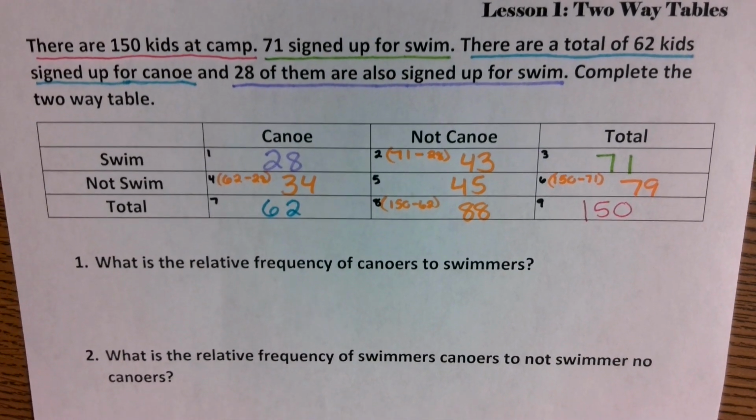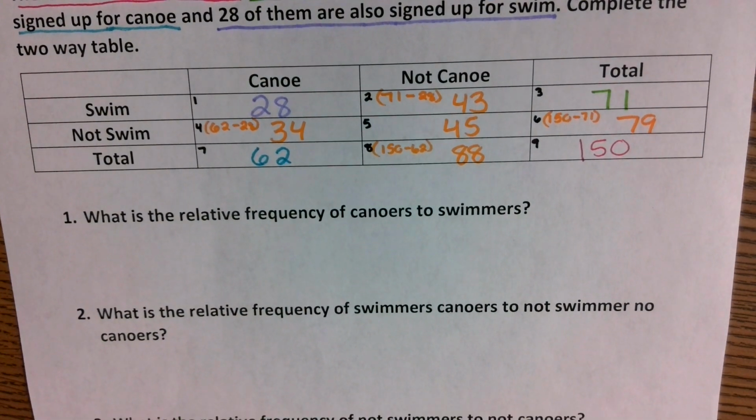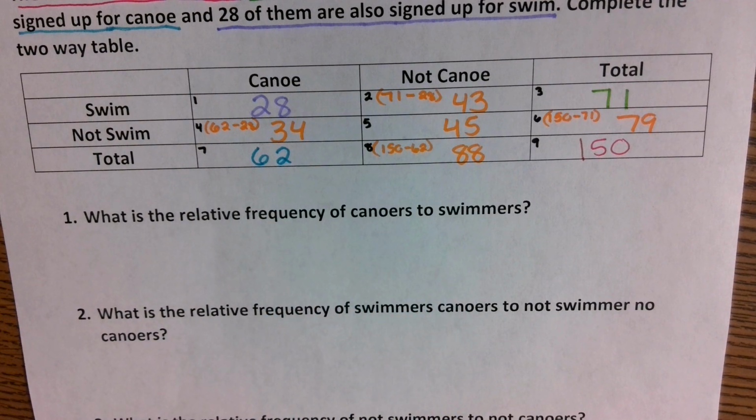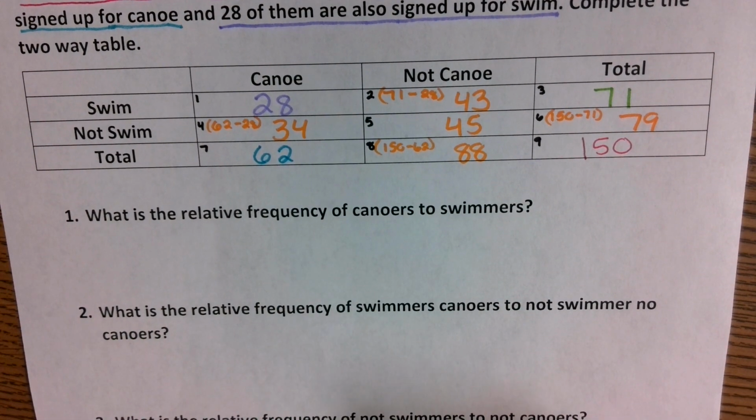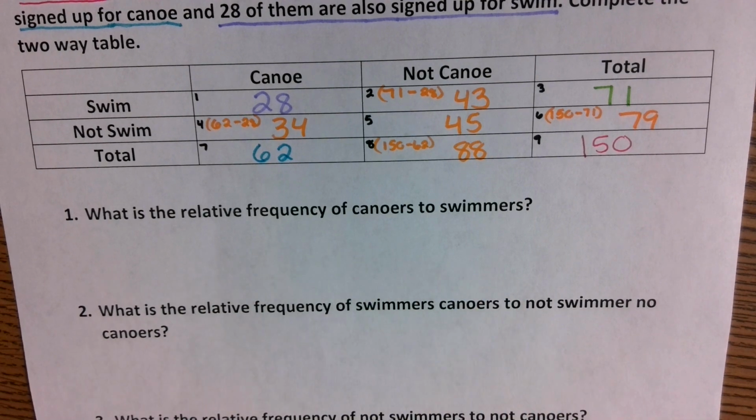Now, based off of that, what I want you guys to do is find the relative frequencies for problems 1, 2, and 3. Relative frequencies based off of what they're indicating.